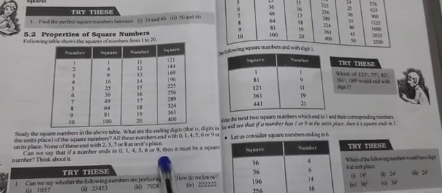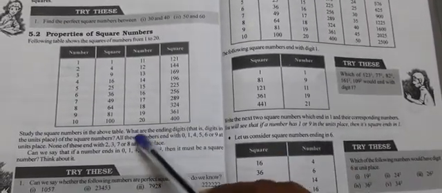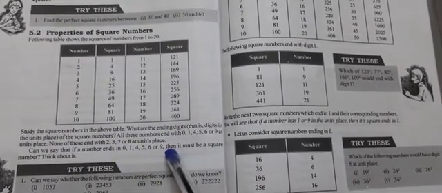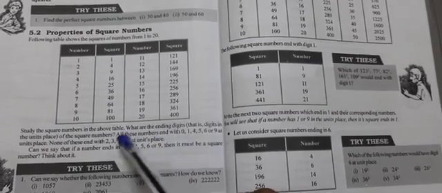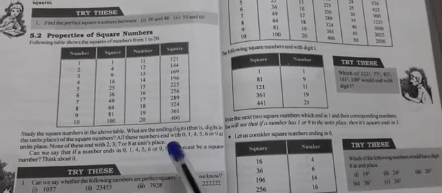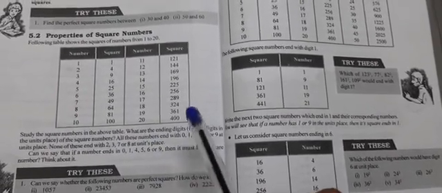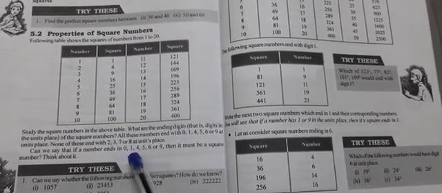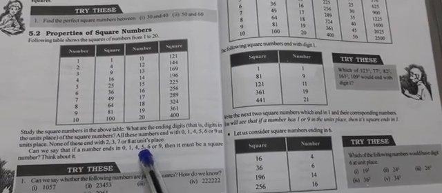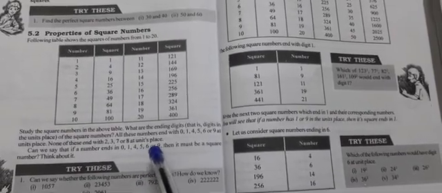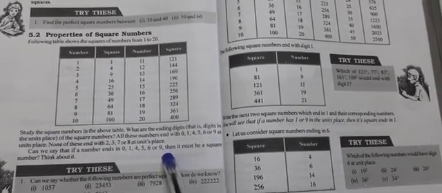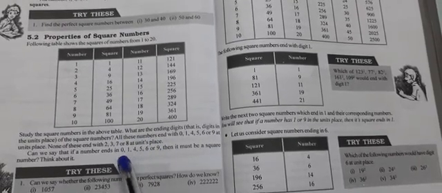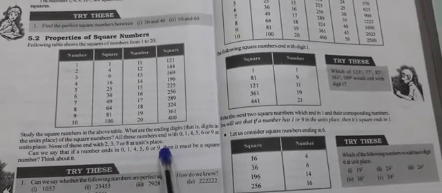And numbers ending with these need not be a square number. Other numbers also can end with these. But perfect squares always end with either 0, 1, 4, 5, 6 or 9. Okay, by looking at these digits, we can identify the perfect square numbers.